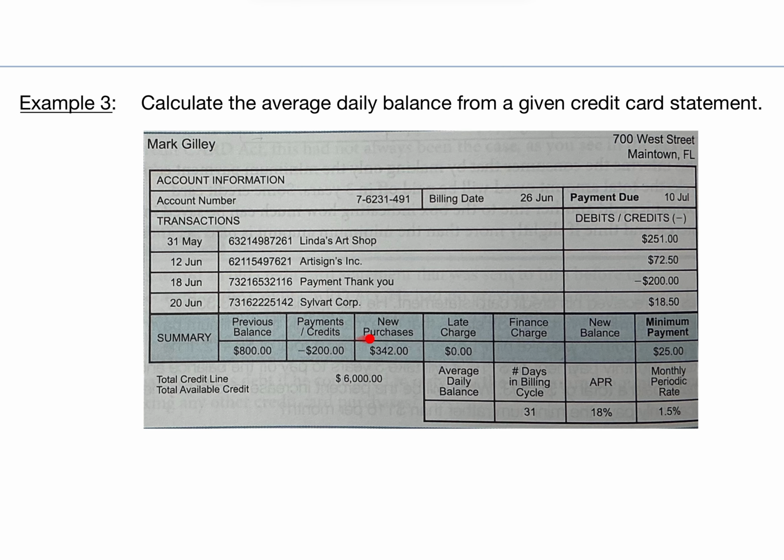Now here's the summary section. The summary will give you the previous balance, any payments and credits that took place, total new purchases that took place, and any late charges if they are assessed. We're going to calculate the average daily balance here, and we will also calculate the finance charge and the new balance. This is the minimum payment amount. So if you can't afford to pay the full balance off, then this is the minimum payment that the issuer will accept. This also tells you the number of days in a billing cycle, the APR, and then the monthly periodic rate.